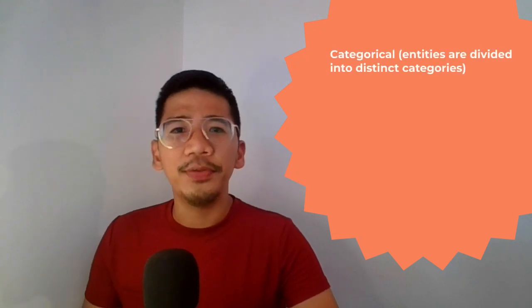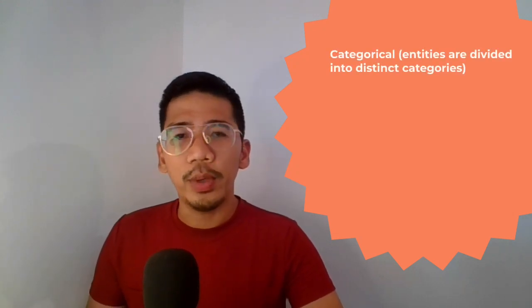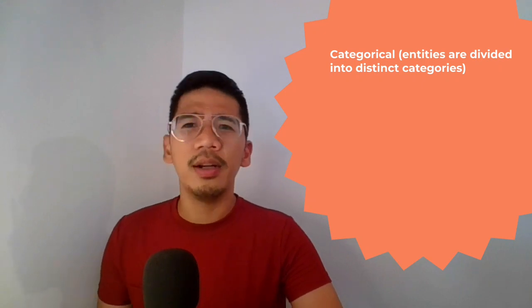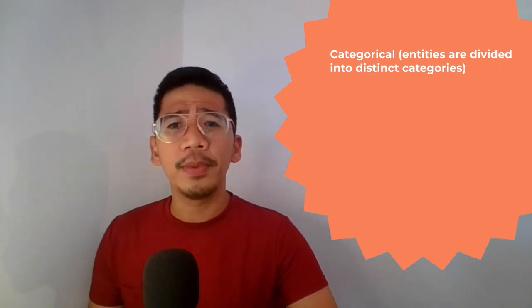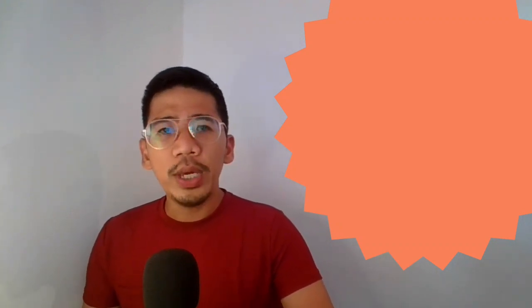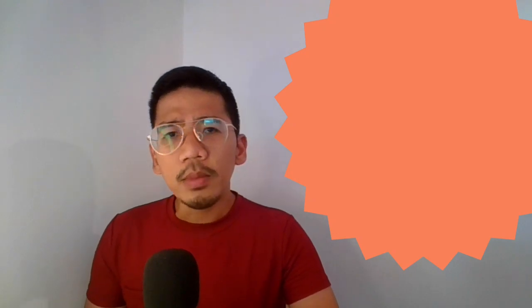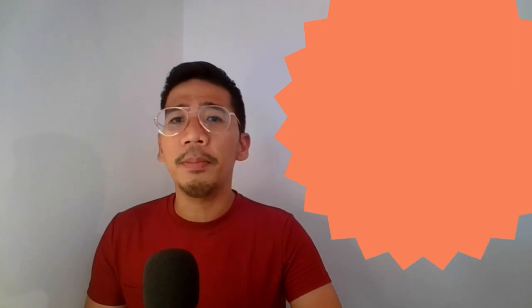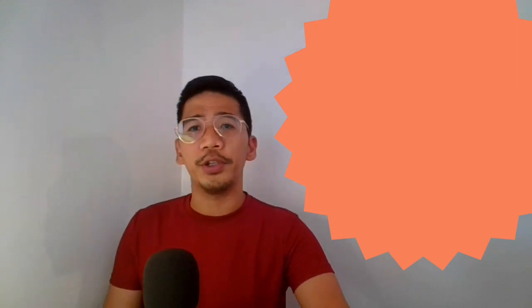So the next thing that we have to talk about is levels of measurement. As we have seen in the examples so far, variables can take on many different forms and levels of sophistication. The relationship between what is being measured and the numbers that represent what is being measured is known as the level of measurement.